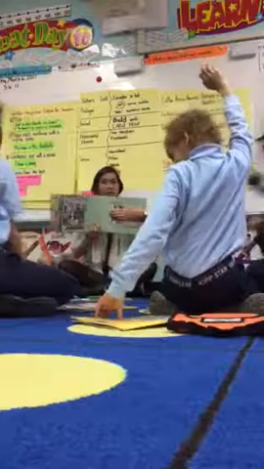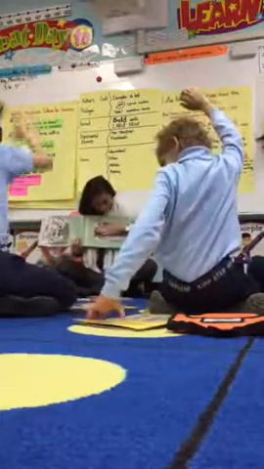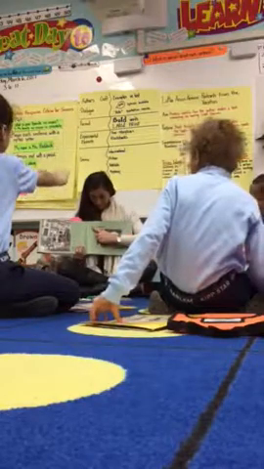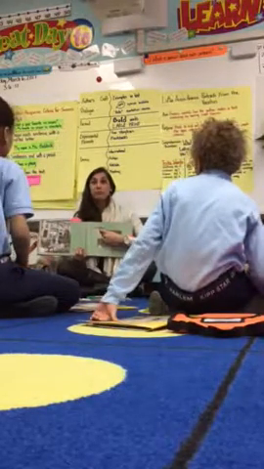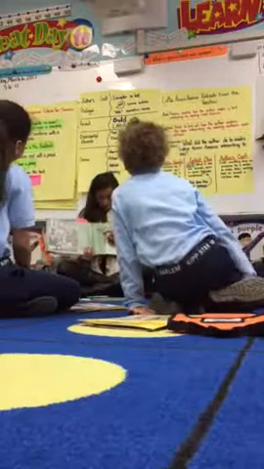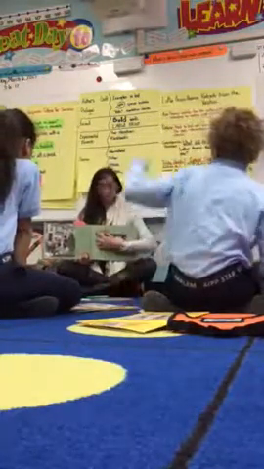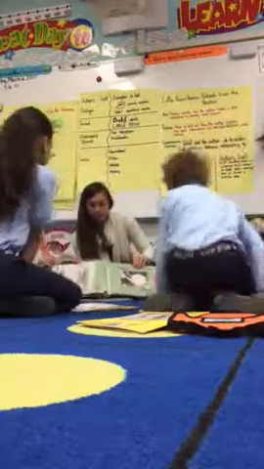What do you notice about the words on this page? Sada, what do you notice? I noticed that the word Trixie is small, but realize and something are bigger words. Excellent. So the author bolded some of the words. What do you notice about the size between these two words? Julian, what do you notice?